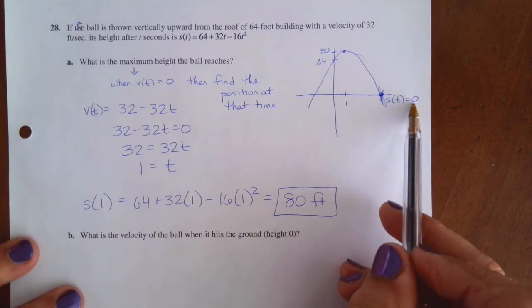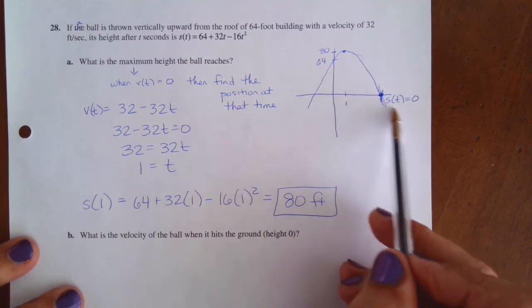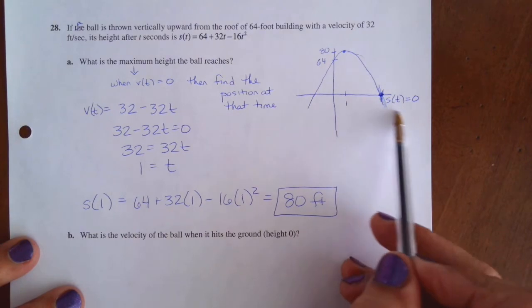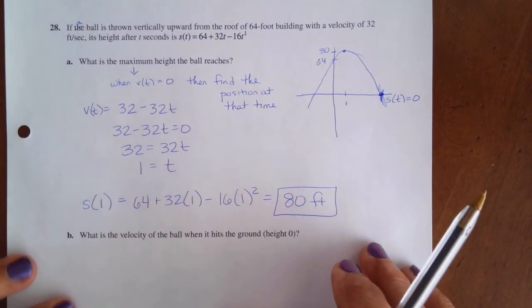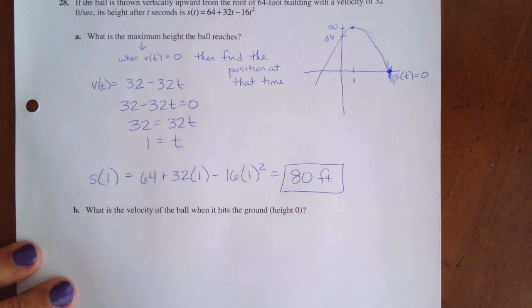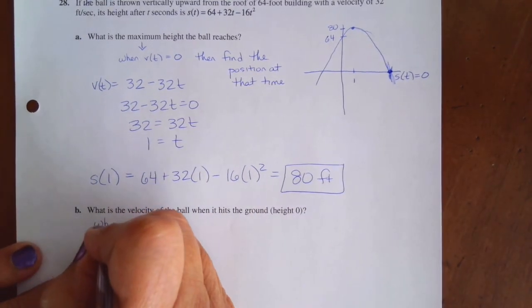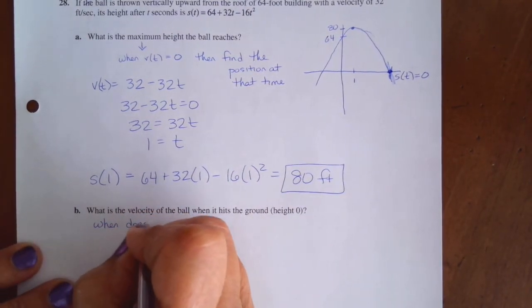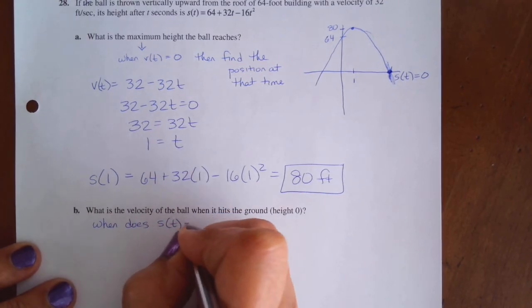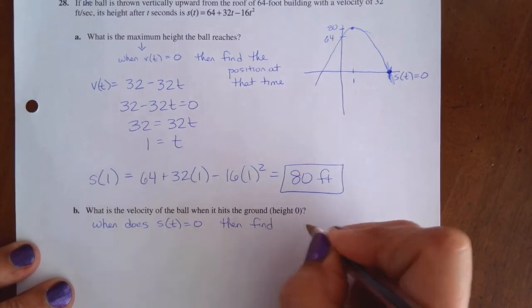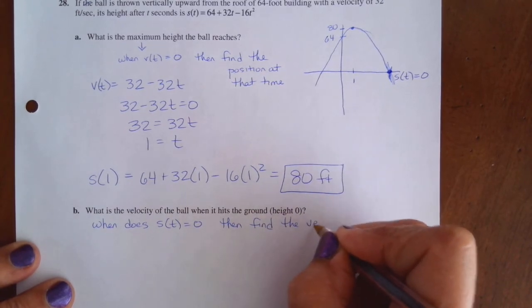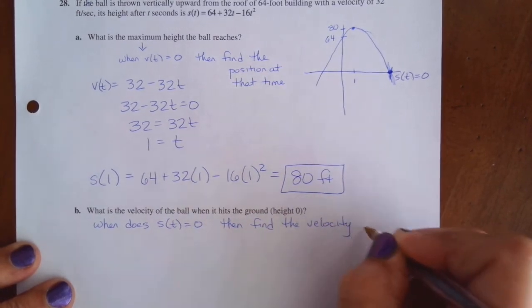So we need t, so we're going to set the position equal to 0, and then we can find the velocity. Okay, so we need to find when does s of t equal 0, then find the velocity at that time.